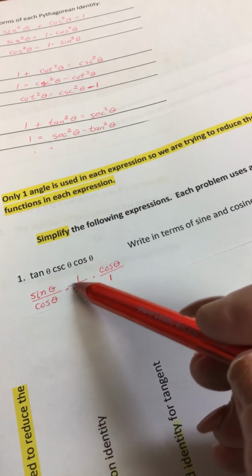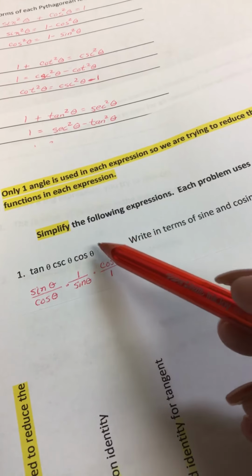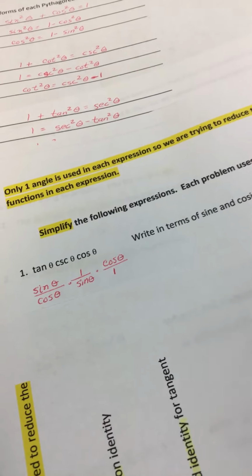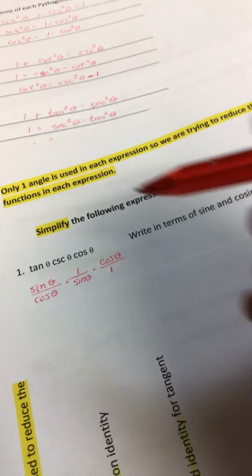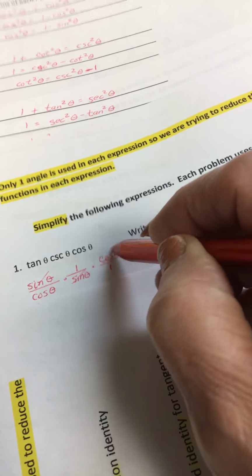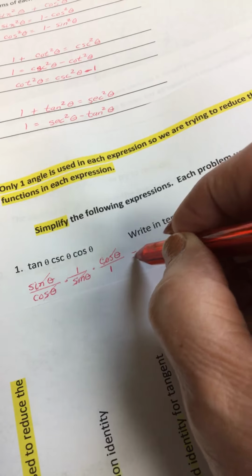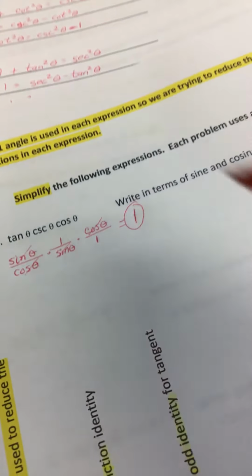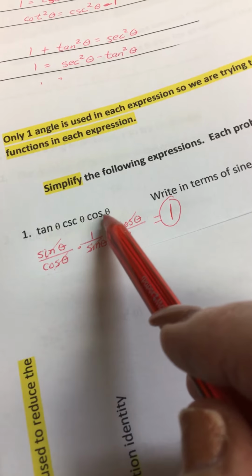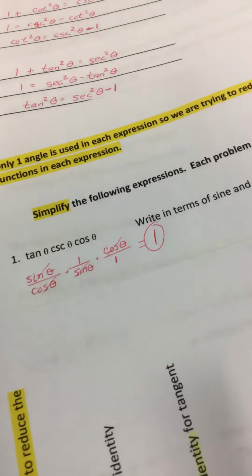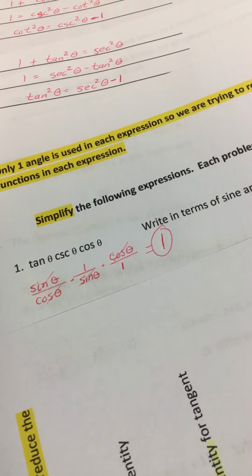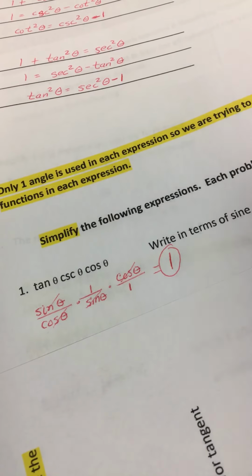I'm using the reciprocal function here. Cosecant is 1 over sine, and I'm just making cosine look like a fraction like the other ones were. And then I understand that I'm working with fractions, so I can cancel out my sines, I can cancel out my cosines, and I'm left with the answer of 1. 1 is much simpler than tangent theta times cosecant theta times cosine theta. And how did I do that? I just wrote everything in terms of sine and cosine and simplified.